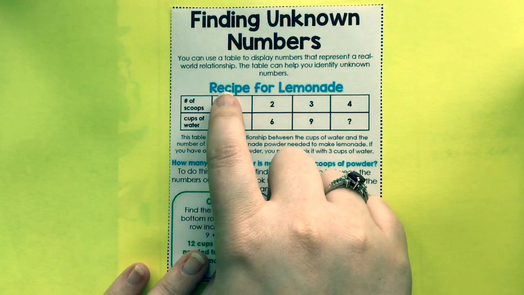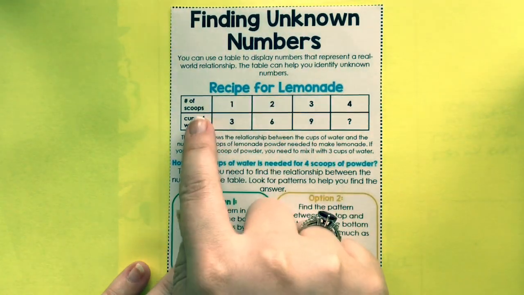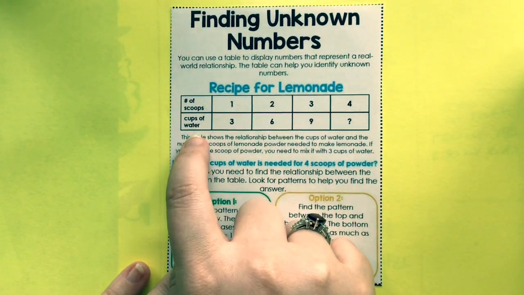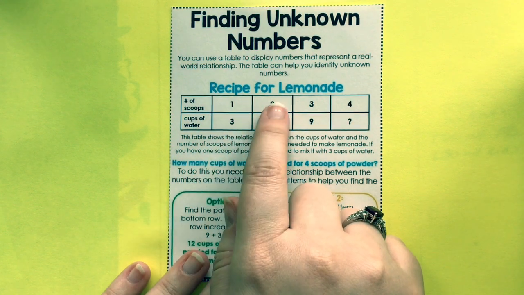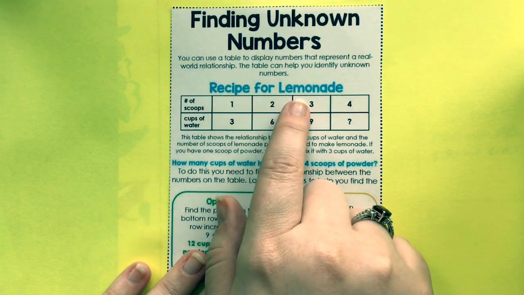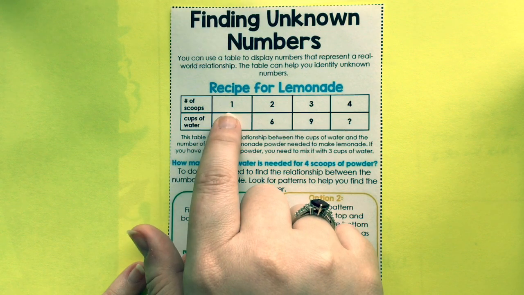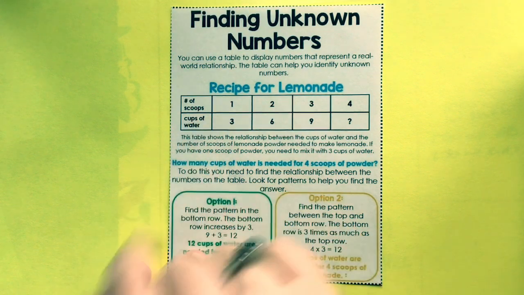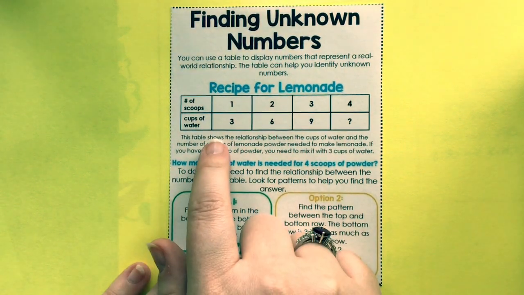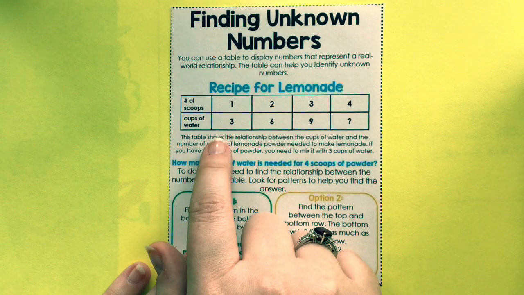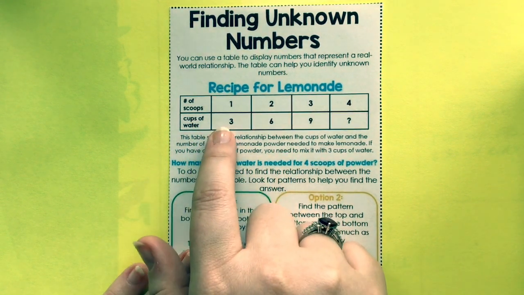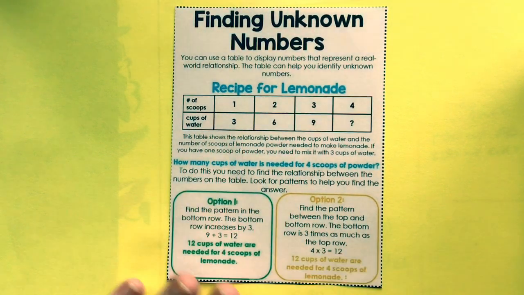So this one, our relationship for the unknown number is finding the number of scoops and the cups of water, okay? Because this is recipes for lemonade. So that's our title, we're making lemonade. So the number of scoops of probably like a flavoring, okay? And then the number of, it says lemonade powder right here. So, and then the cups of water, okay?